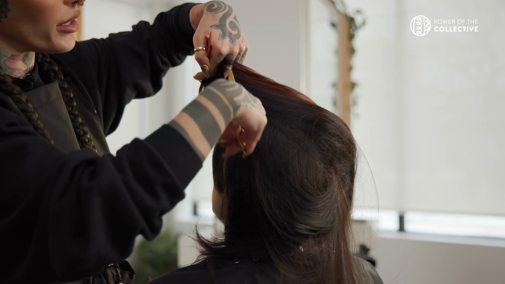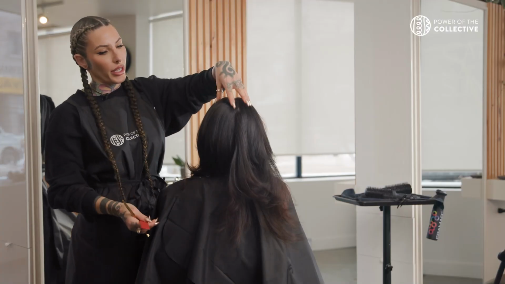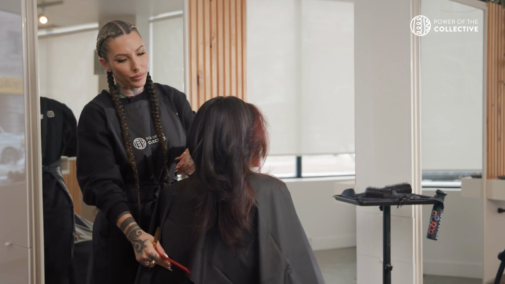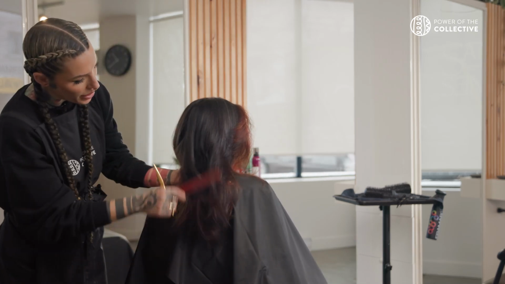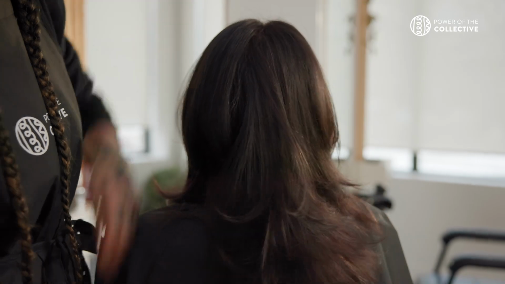Creating volume by not doing too deep of a point cut, and then allowing the hair to drop over, coming back, and you can automatically see all that movement come through. Beautiful. All right, it's perimeter time.